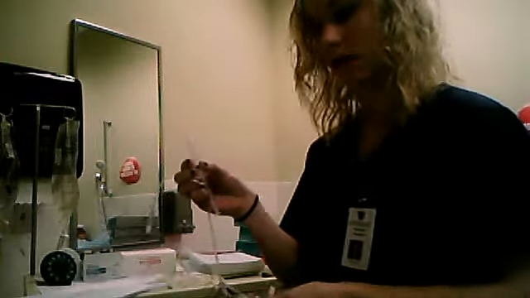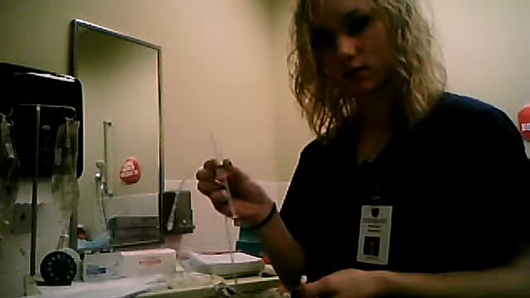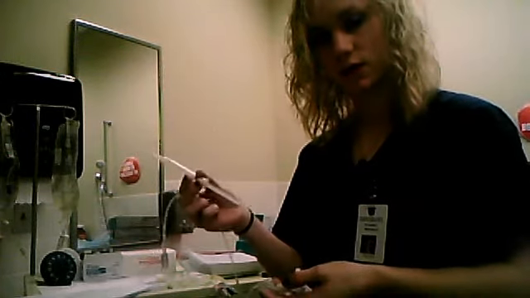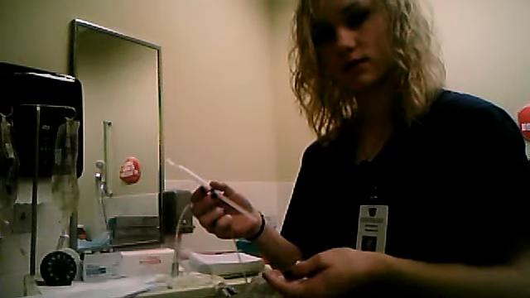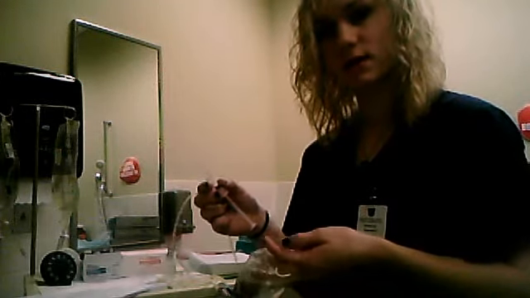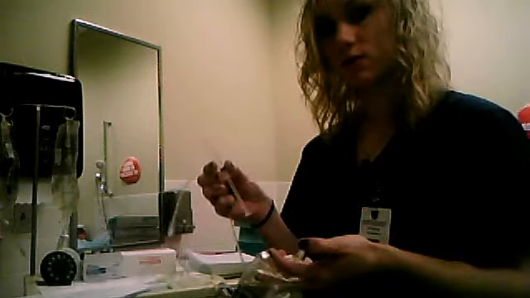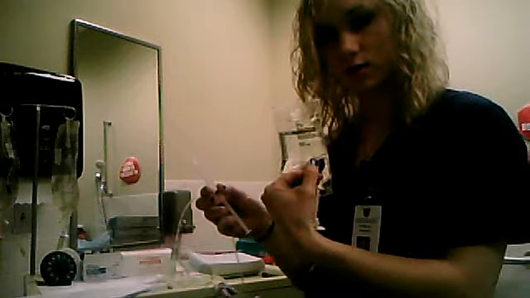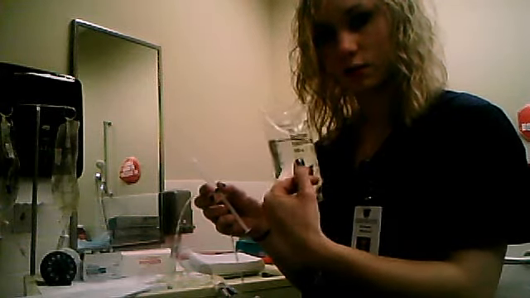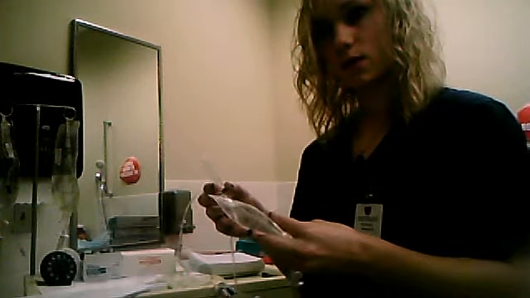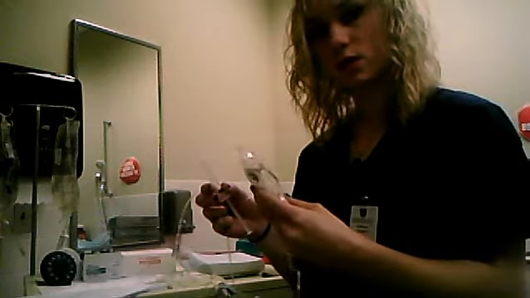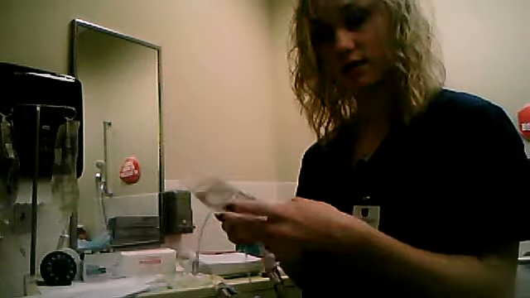But before I can do that, I need to have a second RN double check this. She's confirmed that it's okay, so we've got our 5 rights out of the way. We've got the right patient, Pat Smith, the right drug, Amiodorone, the right dose, 3 mils injected into 100 mils of normal saline or D5W. We've got the right route, which is an infusion, and the right time, which is stat.